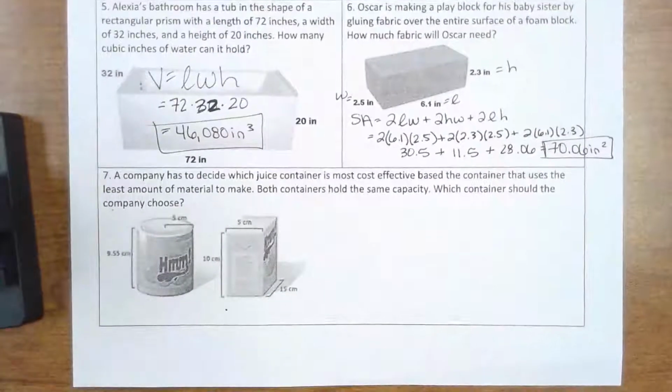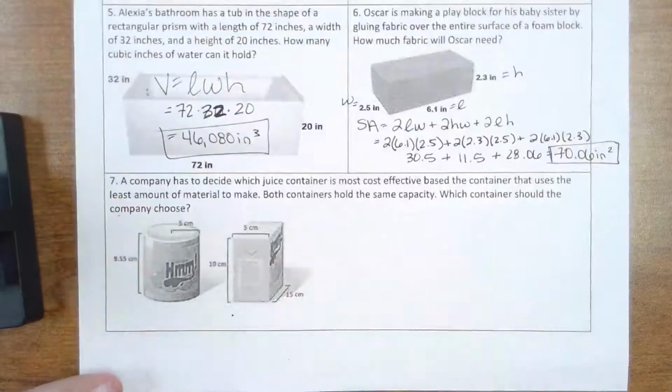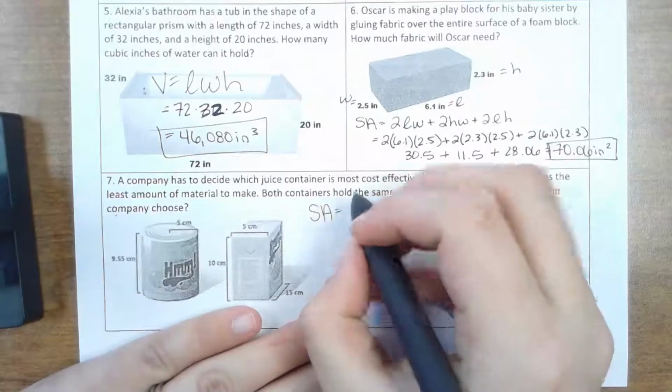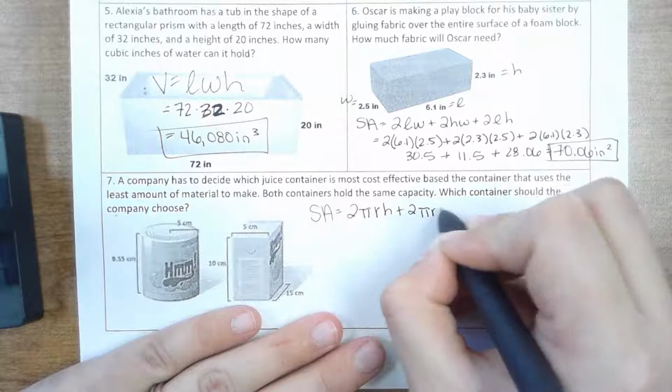Alright guys, and then the last one. A company has decided which juice container is most cost effective based on the container that they use with the least amount of material to make. Both containers hold the same capacity, so which container should the company use? So if they're trying to figure out which one would be the most cost effective based on the material, that means that we need to find the surface area of the cylinder, and then we need to find the surface area of the rectangular prism. So let's do the cylinder first. So that is 2 pi RH plus 2 pi r squared.